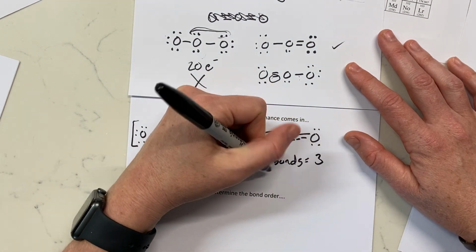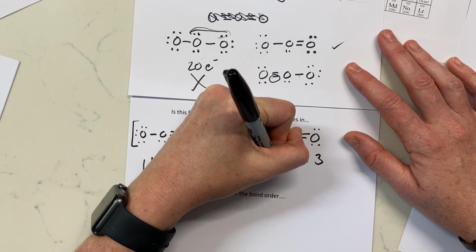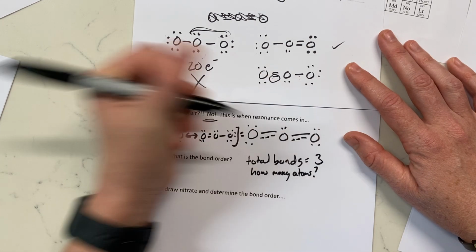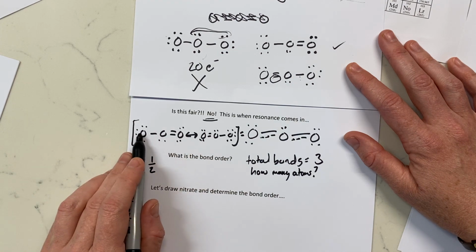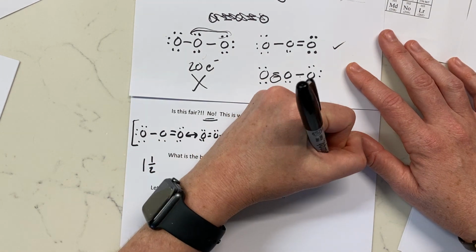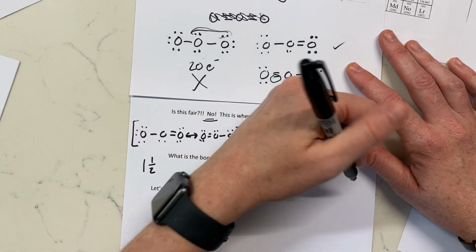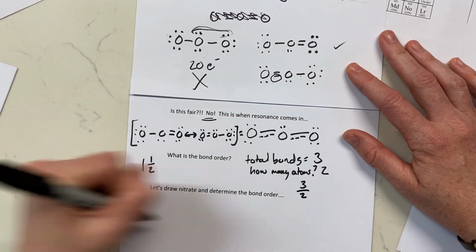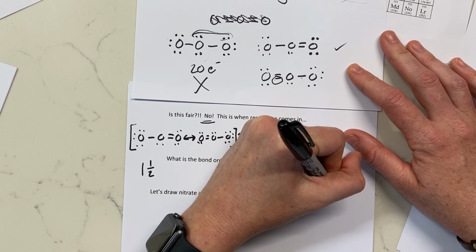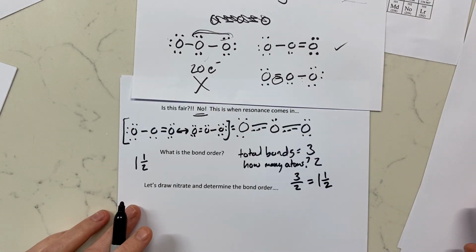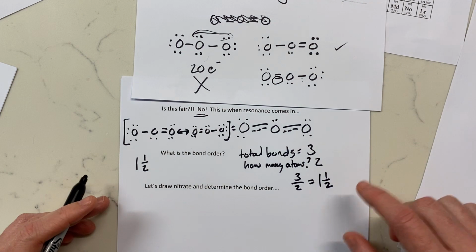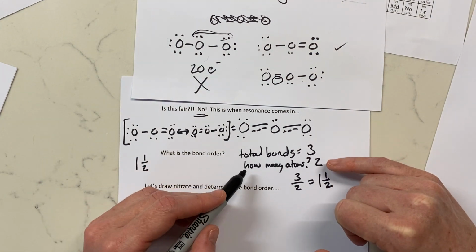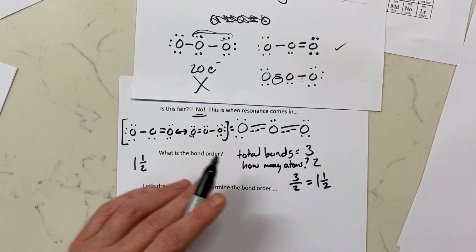Shared between how many atoms? Well, it's shared between these two, that one and that one. In other words, you got 3 bonds per 2 atoms, which equals 1 1/2. If you didn't get that, just rewind it again and listen to it. But again, you look at the total number of bonds, divide by this many, and you get this.